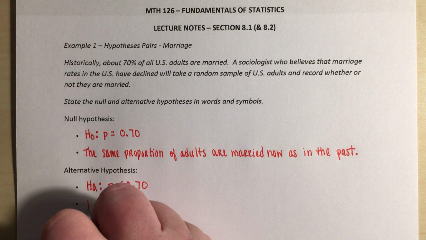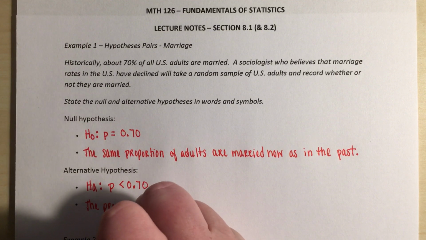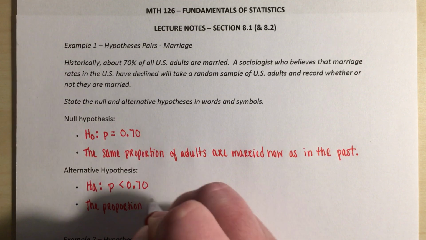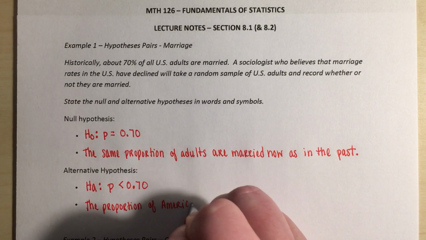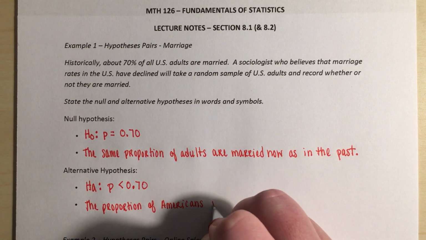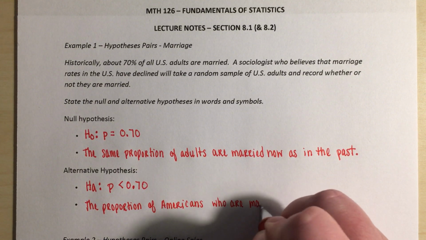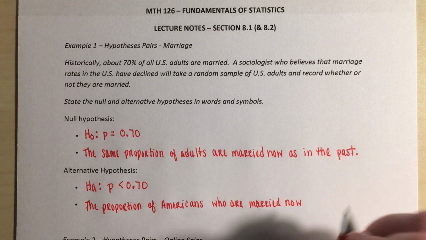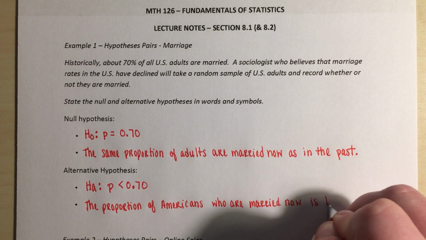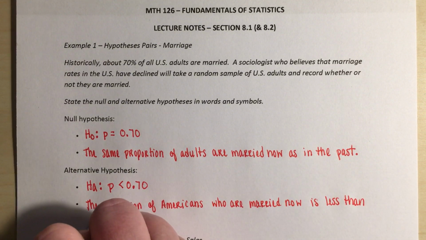So the proportion of Americans who are married now is less than it was in the past.